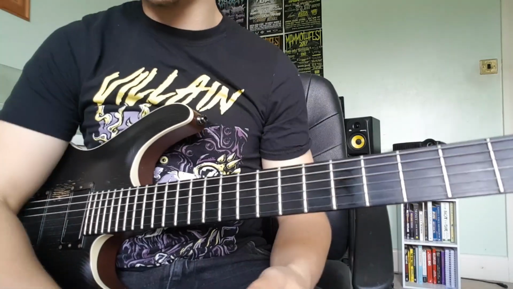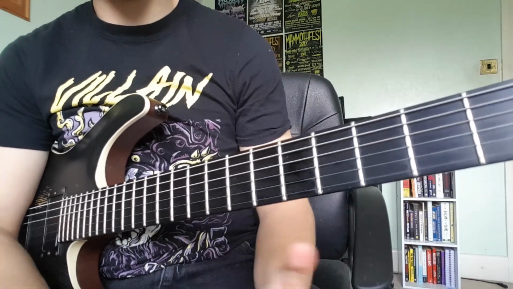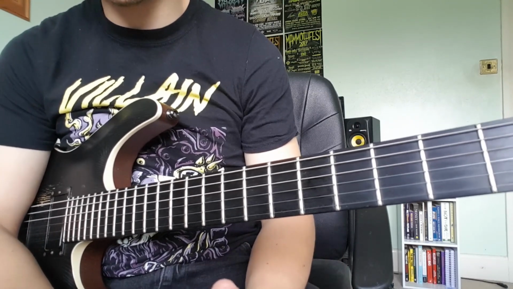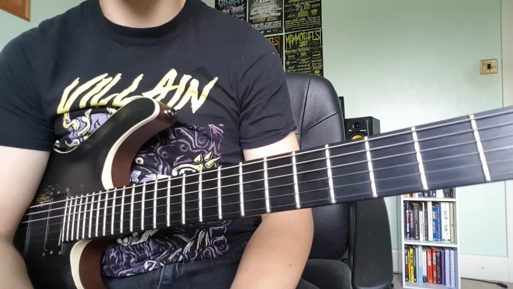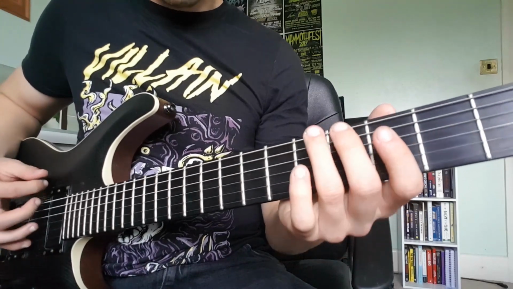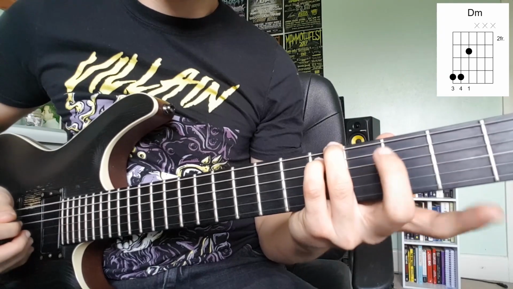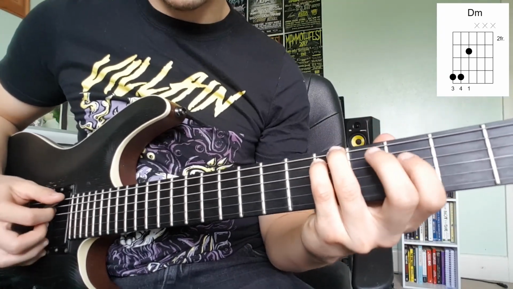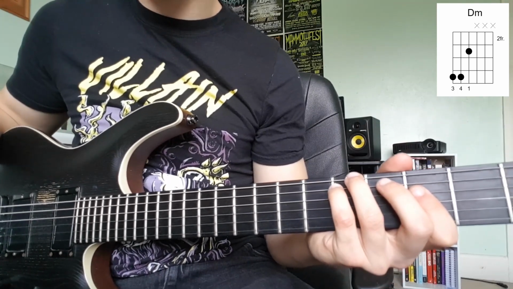Cool. Now let's look at the second inversion of the minor triad. So second inversion, as I've said already, has the 5th in the bass. Okay, so our chord is going to look like 5th, root, 3rd. So ring finger on the 5th fret of the E string, little finger on the 5th fret of the A string, and index finger on the 3rd fret of the D string. And that is our second inversion minor triad.